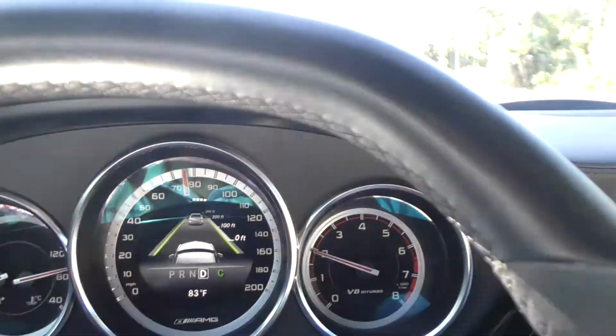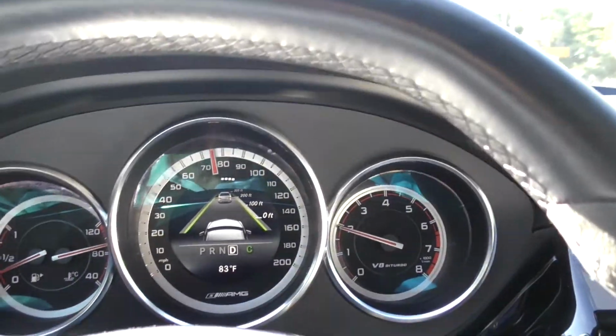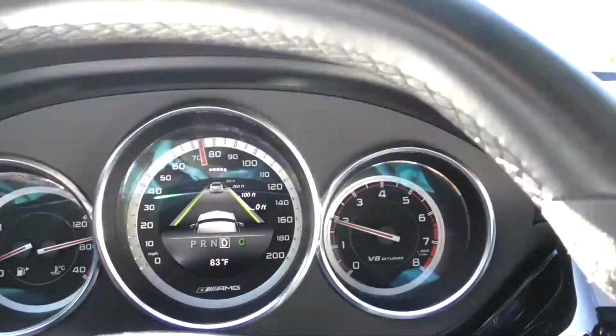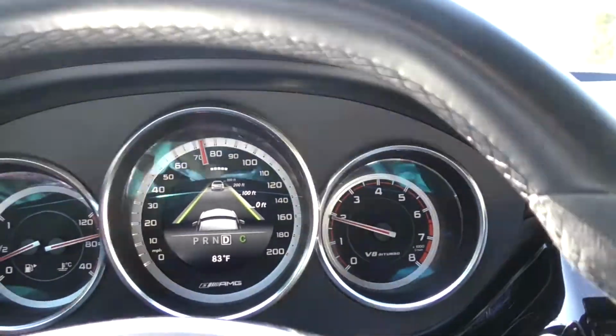And again, all of this becomes very useful, not just for interstate cruising, but also for stop-and-go traffic when it becomes irritating to sort of keep everything on the road.